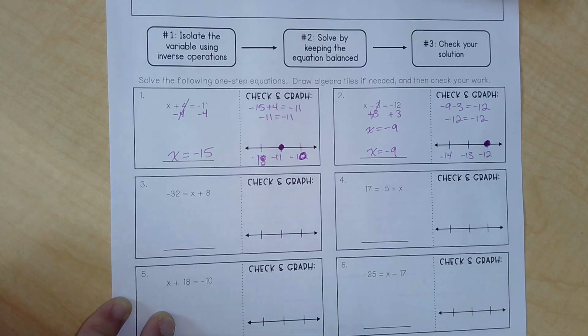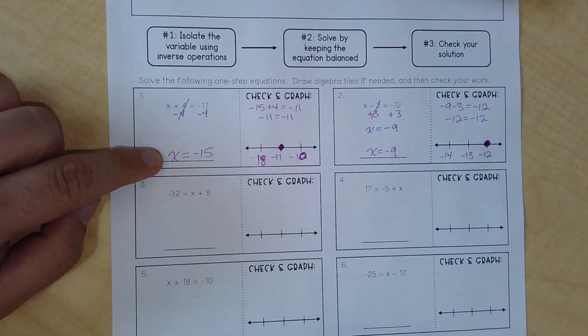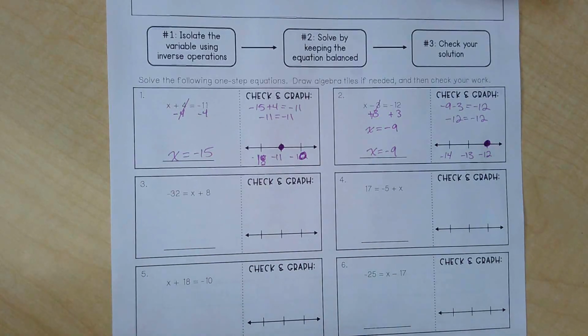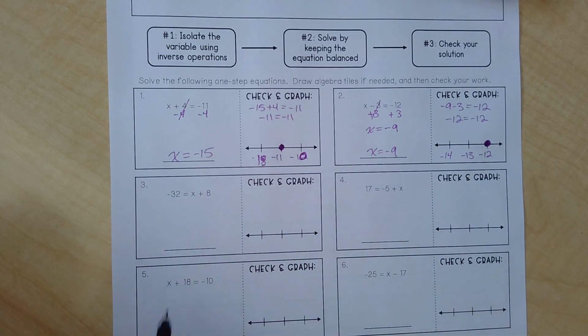Oh well, we'll figure it out. I should be plotting this, right? Yeah, that's what I should be plotting. Okay, we'll fix it moving forward.